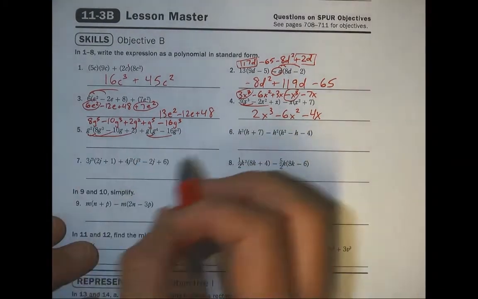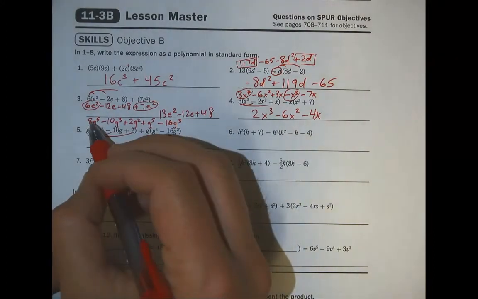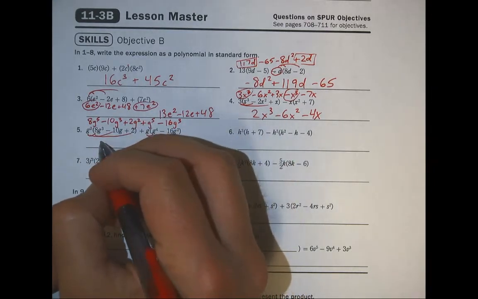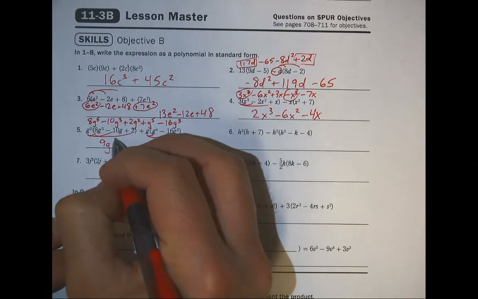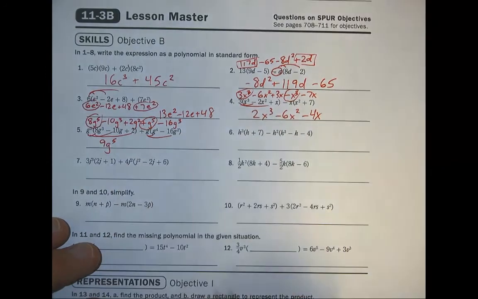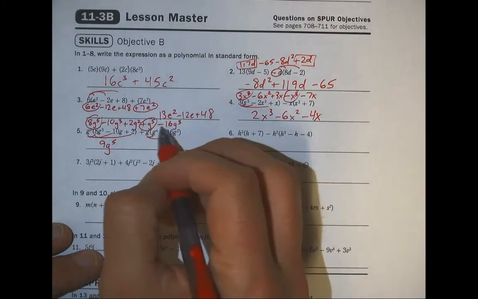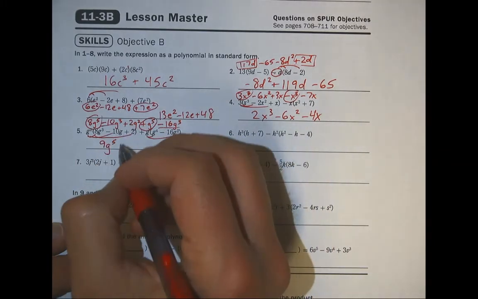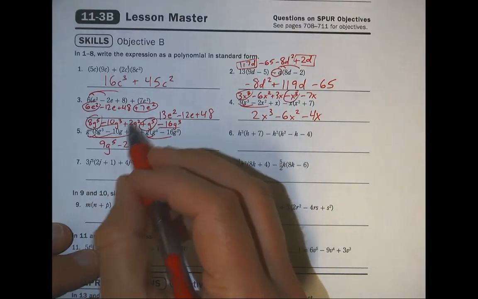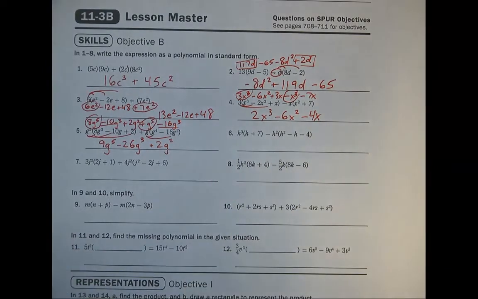All right, biggest power I see here is the 5th. So I have the 5th here and the 5th here. So that's a 1, and this is an 8. So you put those together, that's a 9g to the 5th. Next would be the thirds. So when I put those together, negative 16, negative 10, that's negative 26g to the third. And then all that's left over is that plus 2g squared.